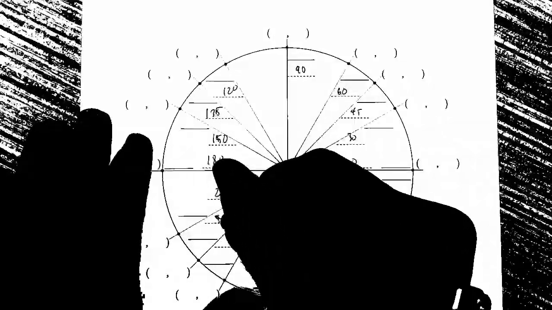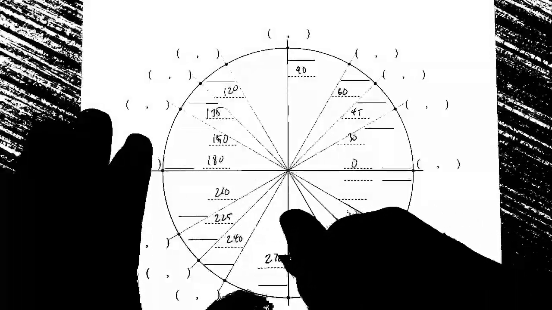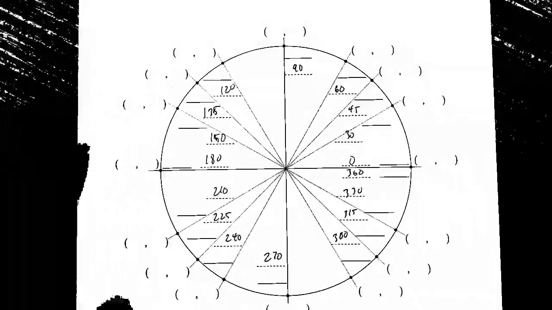We go 0, 30, 45, 60, 90, 120, 135, 150, 180, 210, 225, 240, 270, 300, 330, sorry, not 330, 315 is next, then 330, then 360. Are we good on that?